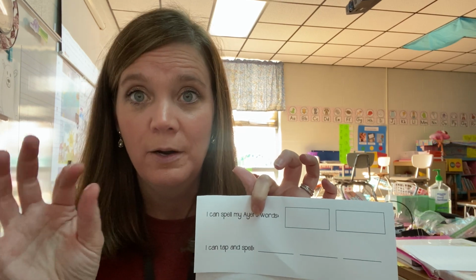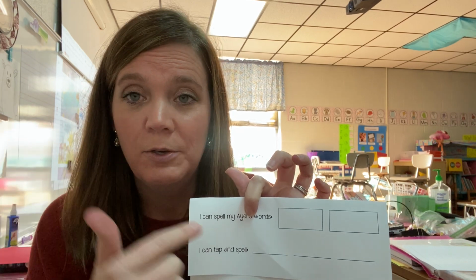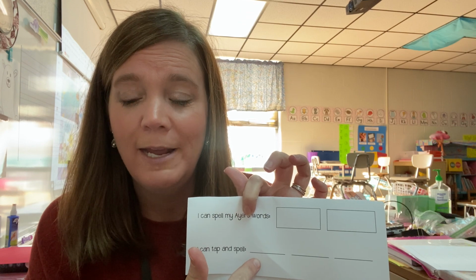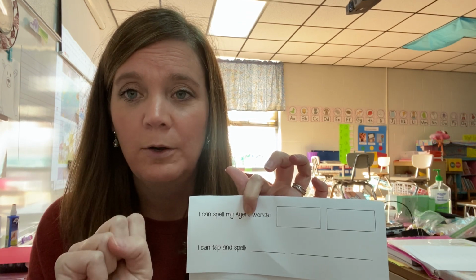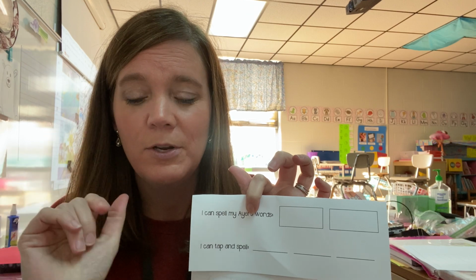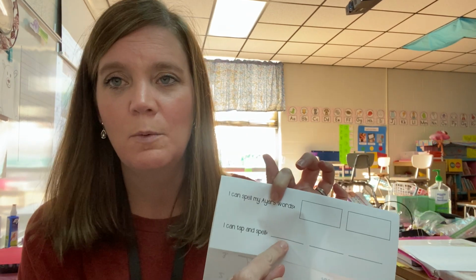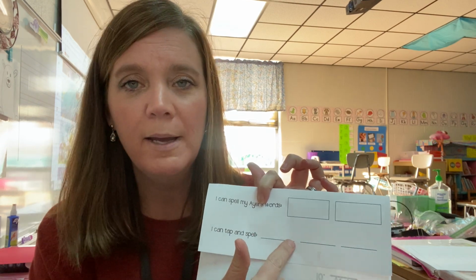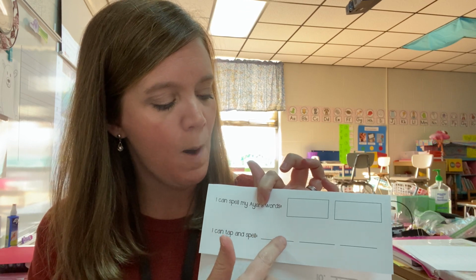At the bottom of your paper, we have 3 words that you're going to tap and spell. That means I will call out a word, you're going to chop up those sounds in the word, and then spell it on the line. I'm going to give you 3-letter words. There's going to be 3 sounds for you to tap out. In the first box, I want you to write the word top. T-op. Top. Go ahead and write those sounds.